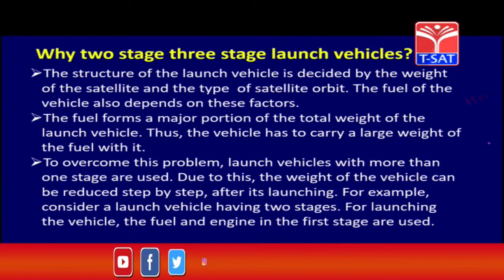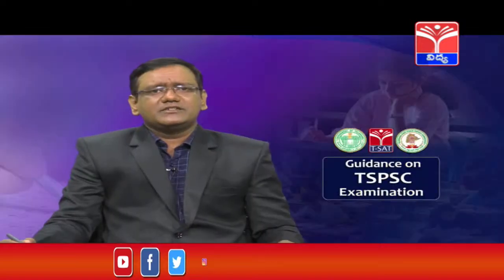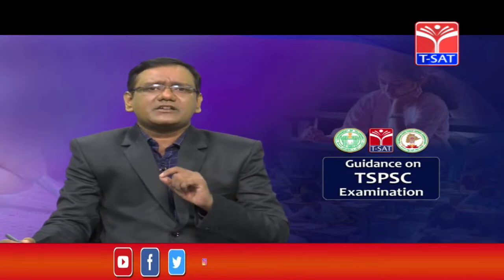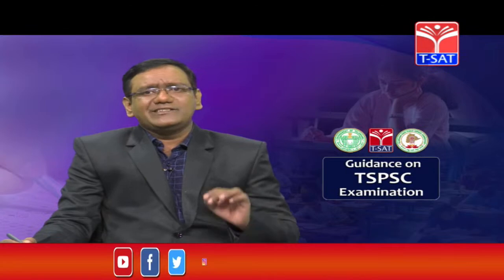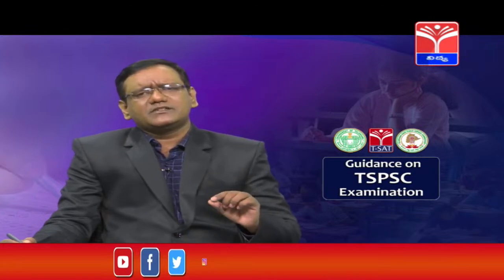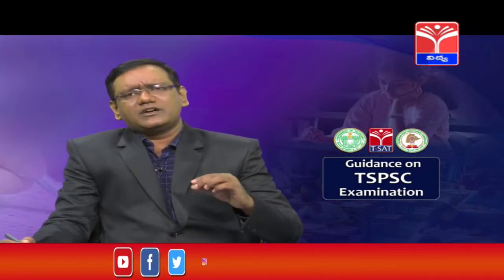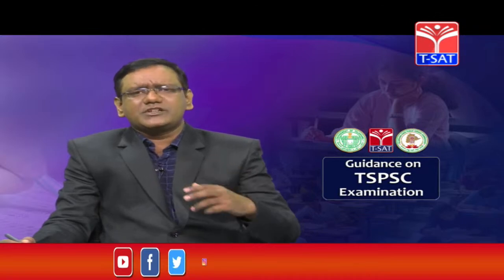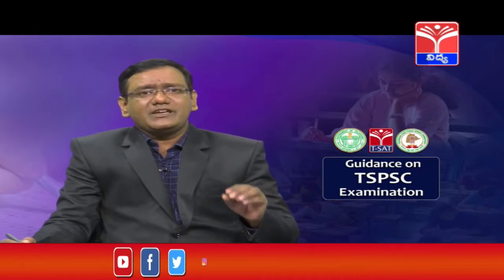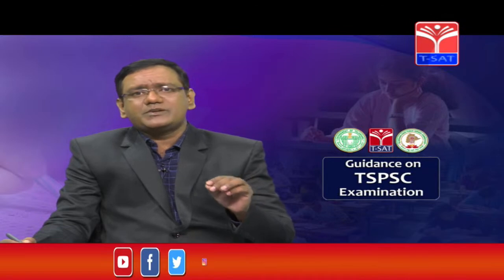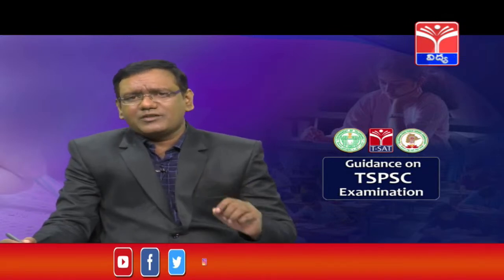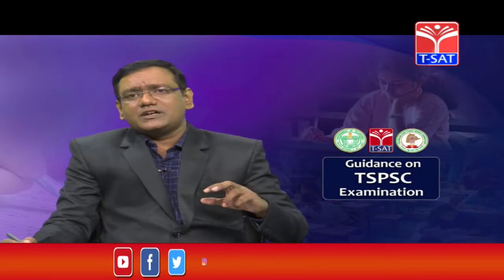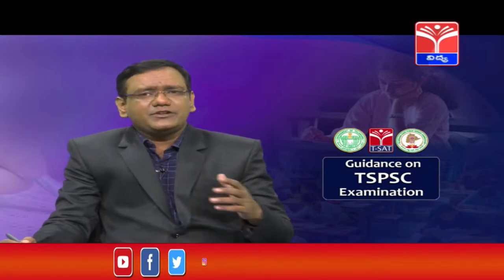If you observe the structure of the launch vehicle, it is decided by the weight of the satellite and the type of the satellite orbit. If we want to send a satellite to a low Earth orbit, that is just above this Earth, that is 162,000 kilometers, the fuel of the vehicle also depends on these three factors. If you want to send into the low Earth orbit or into the high Earth orbits, the fuel would be different.